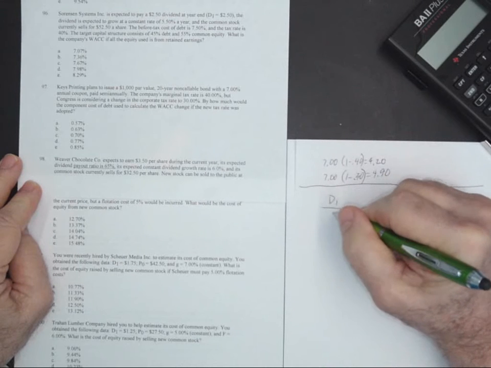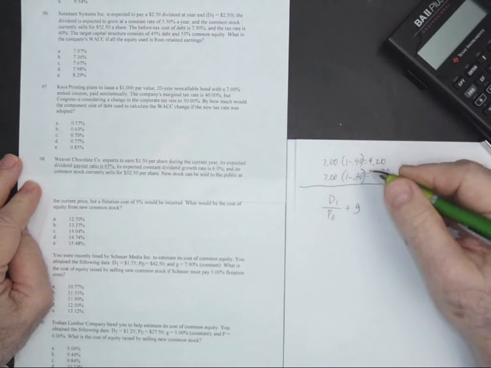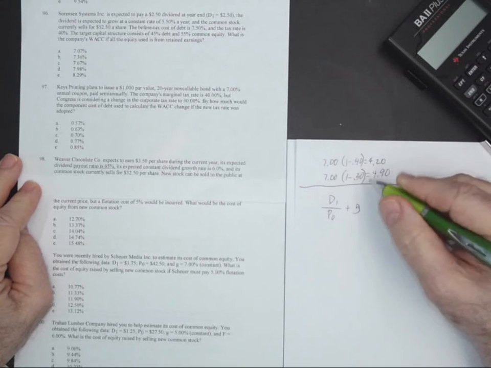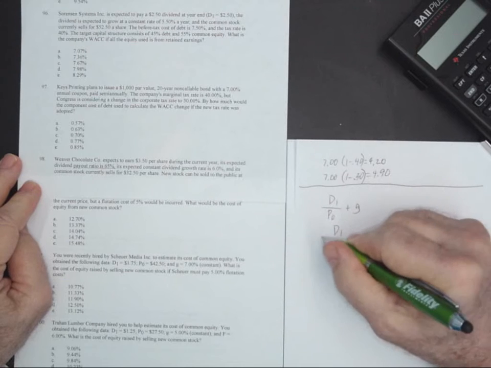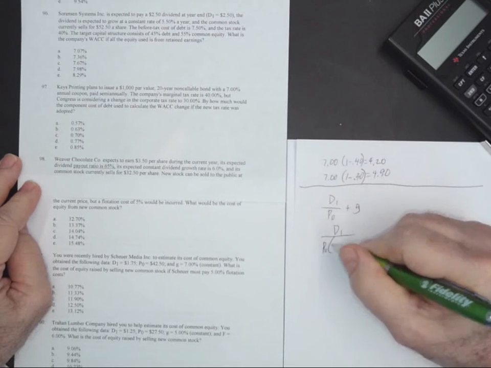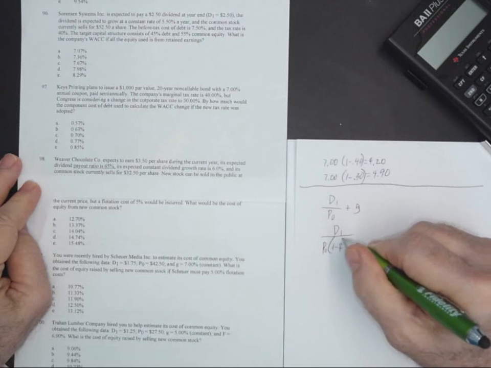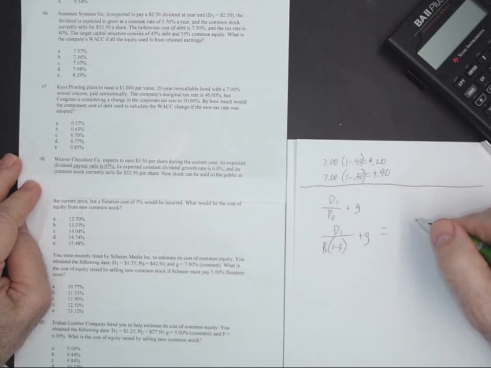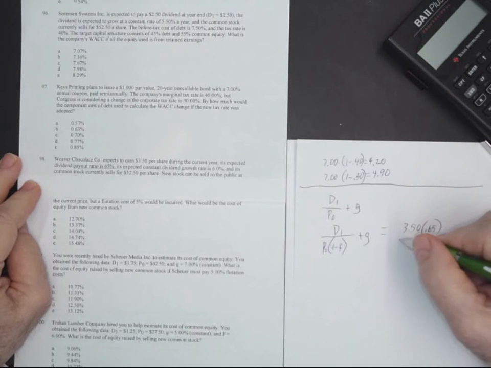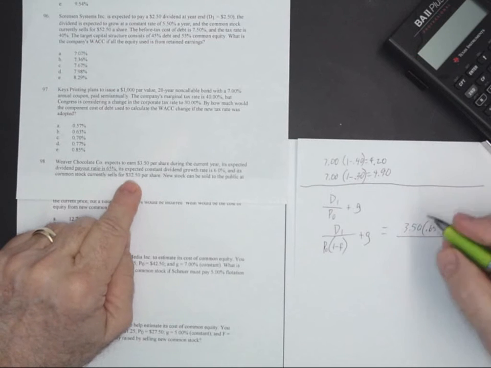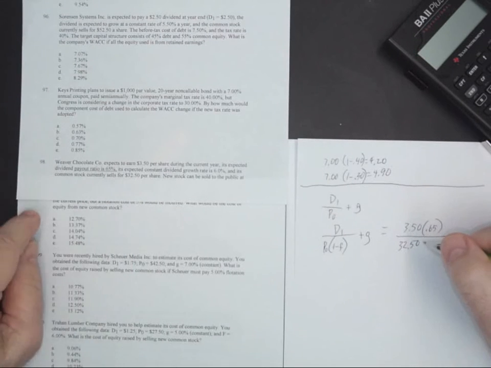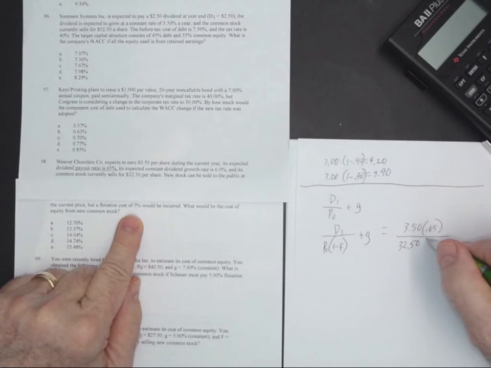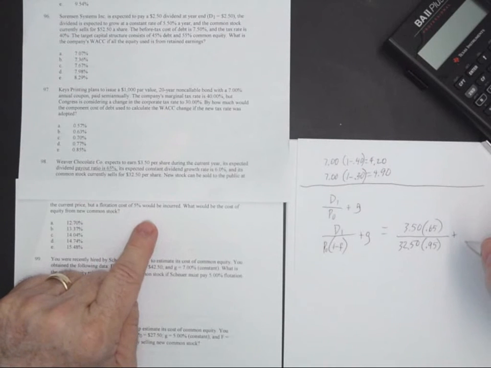So in general, it's D1 over P0 plus G. With flotation costs, it's D1 over P0 times (that's a P) times 1 minus the flotation cost, plus G. So for us, our D1 is equal to 3.50 times 0.65, and our stock is at $32.50, and flotation cost of 5%, so that's times 0.95, and then we're going to add a growth rate of 6%.